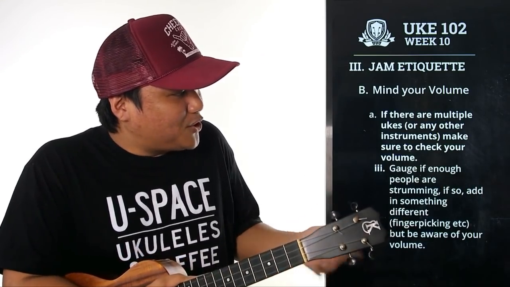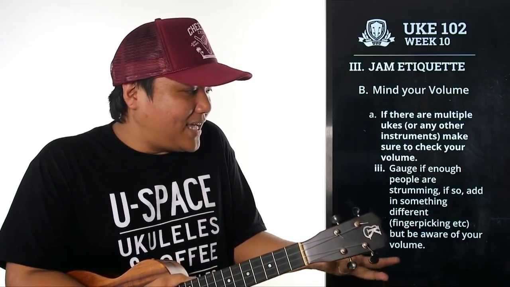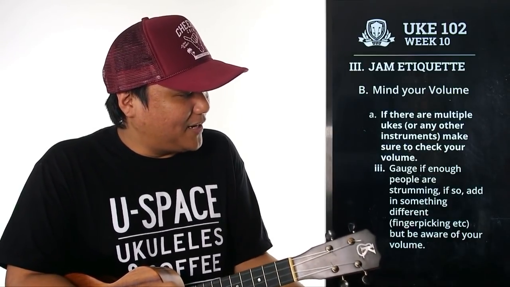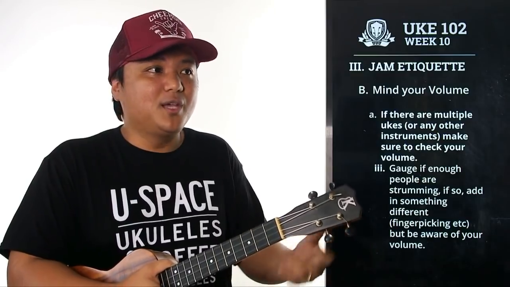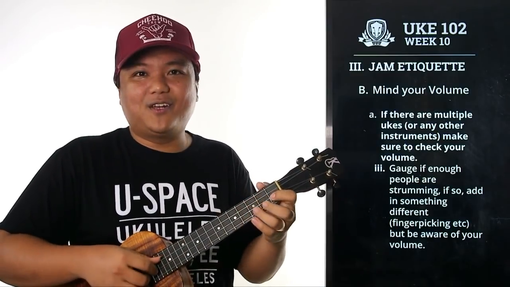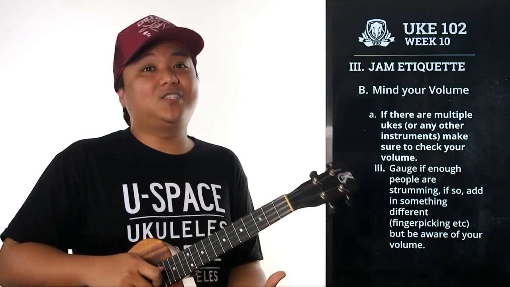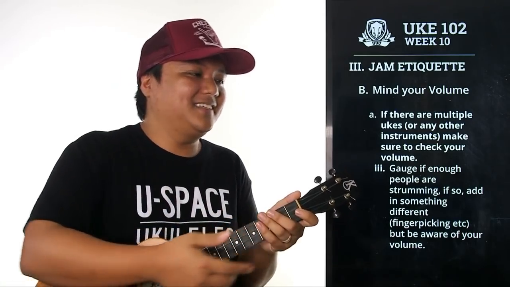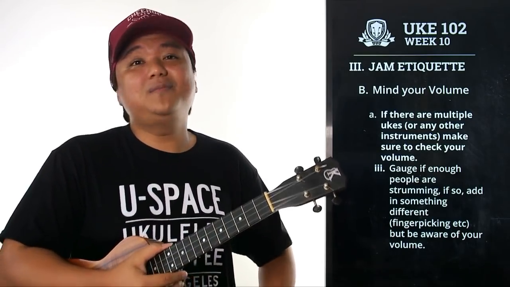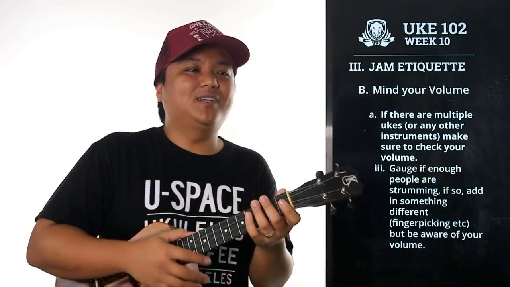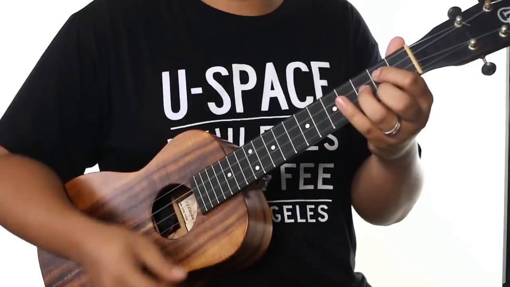Gauge if enough people are strumming, and if so, do add something different. Maybe finger picking, but be aware of your volume. So don't finger pick in a way that directs attention to yourself, but finger pick kind of like this. Here's the difference. So Aaron's gonna play G, B minor, C again. So 1, 2, 3, go.